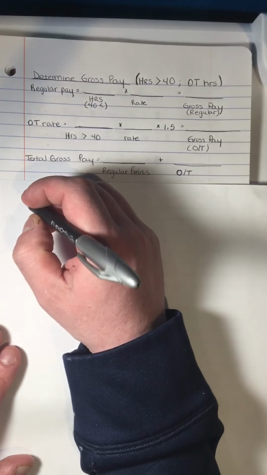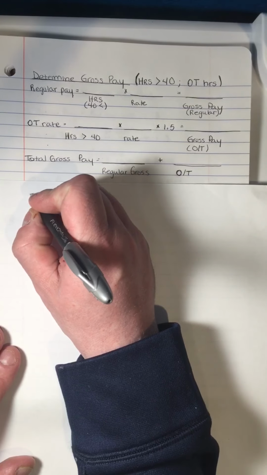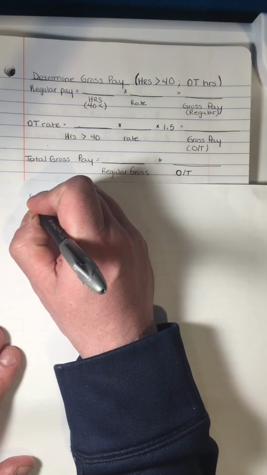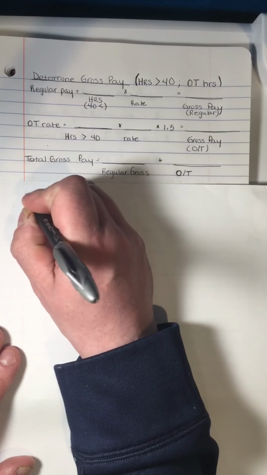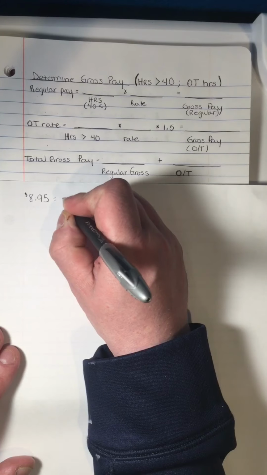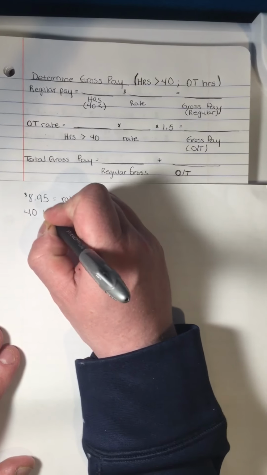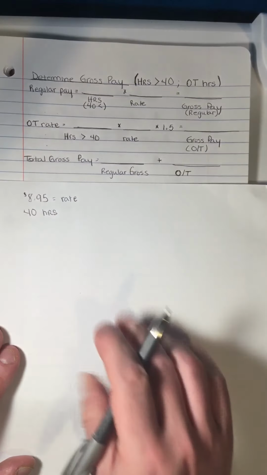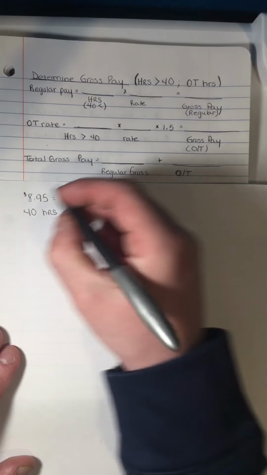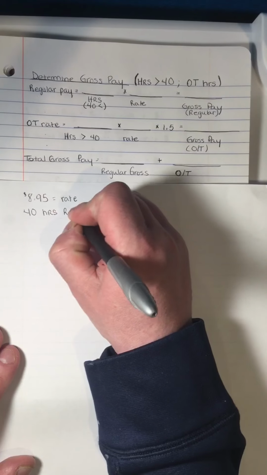If the scenario is, you get paid $8.95 an hour. So this is our rate. And you work 40 hours, regular time.